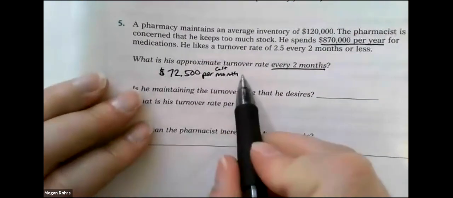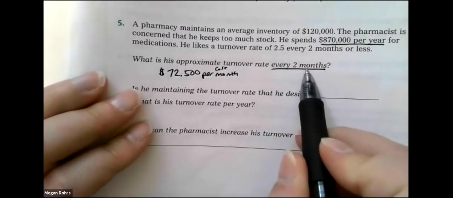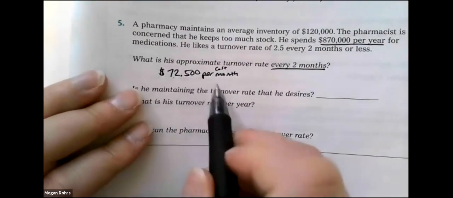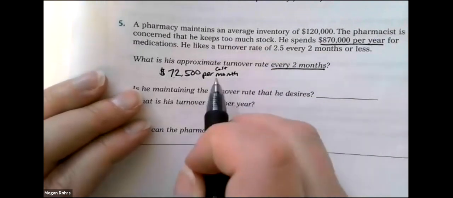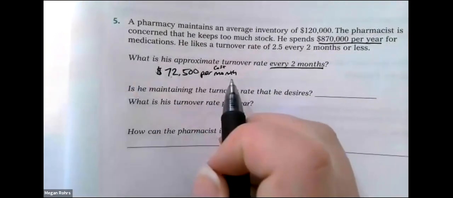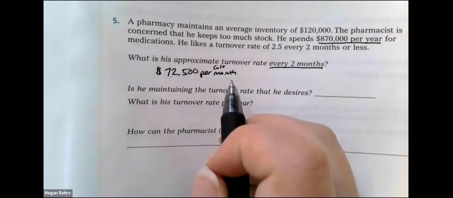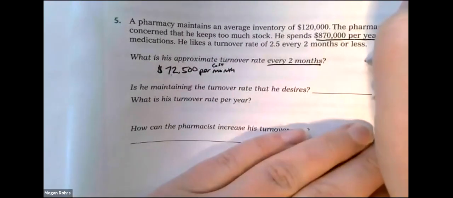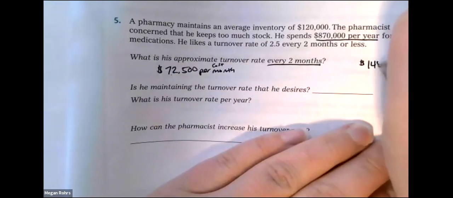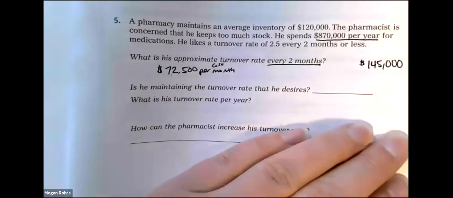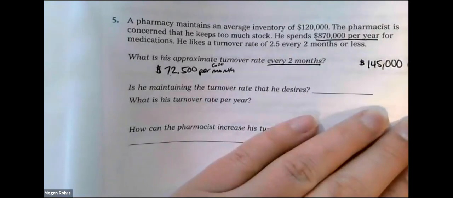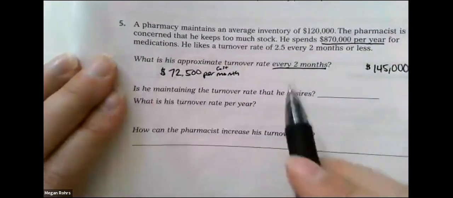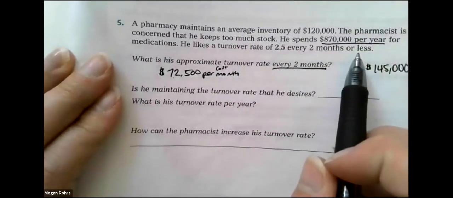Now we want to find the turnover rate every 2 months. So if I take this times 2, that will give me the cost for every 2 months. So times 2, that gives me $145,000 every 2 months. So that's how much we're spending.